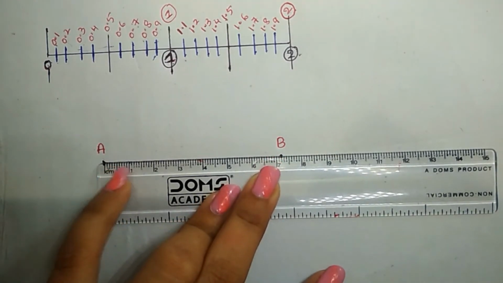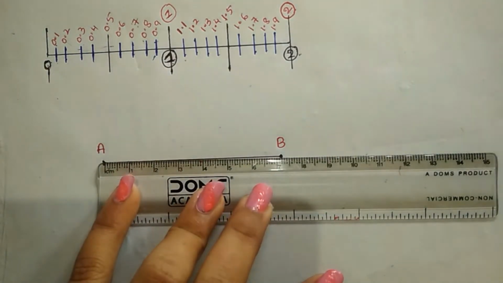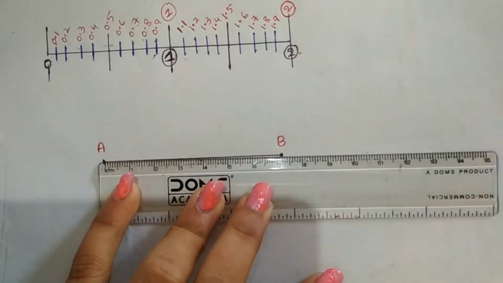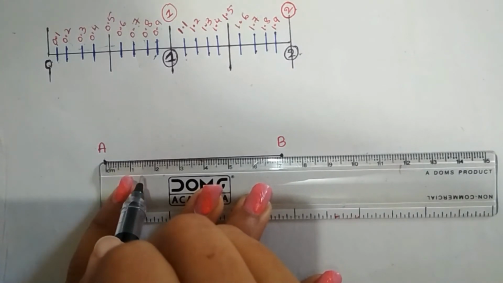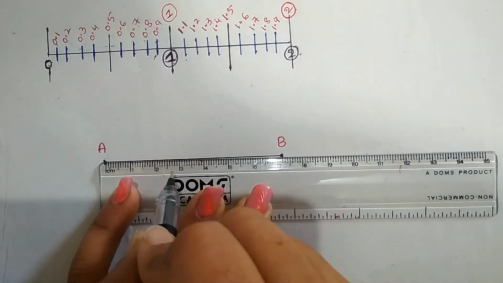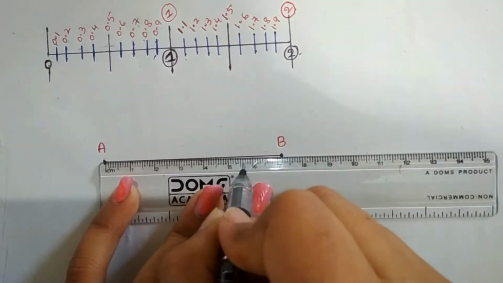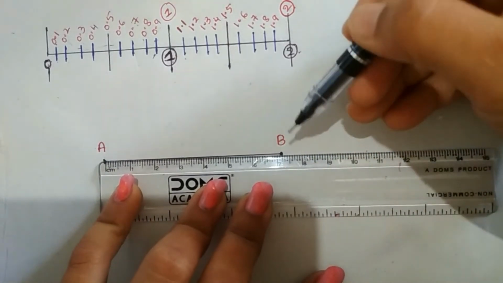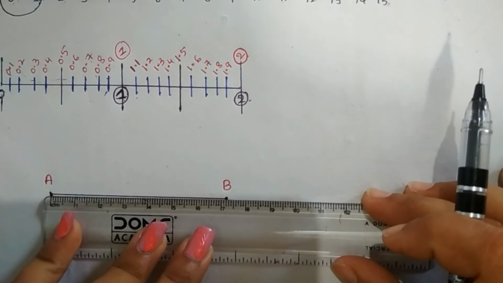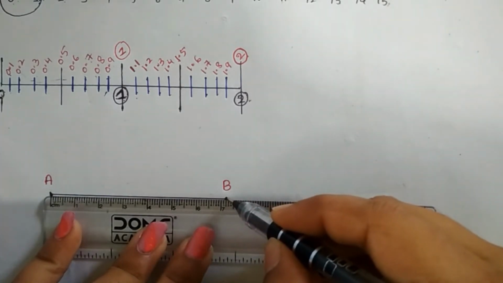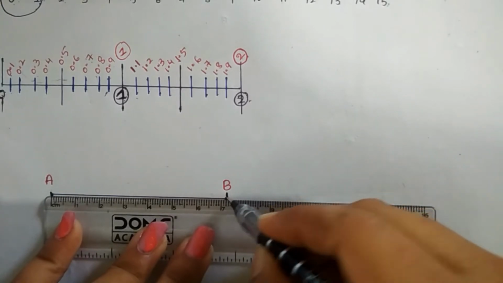Here you can see 0 to 1, 1 to 2, 2 to 3, 3 to 4, 4 to 5, 5 to 6, and here you can see 7, afterwards 7.1, 7.2.